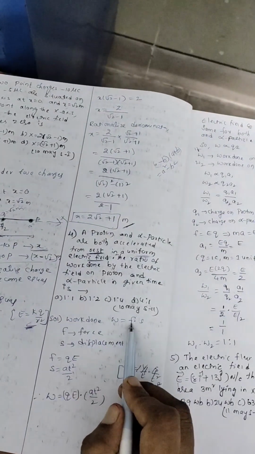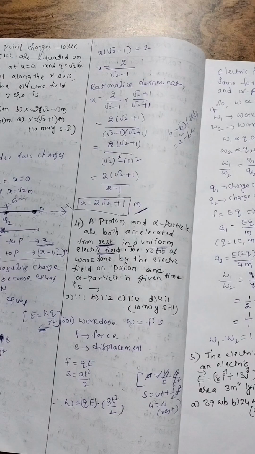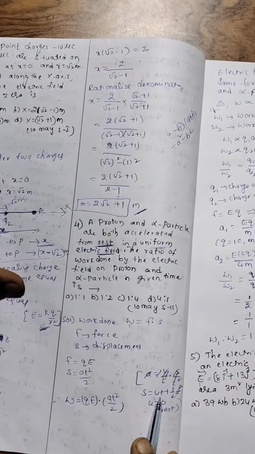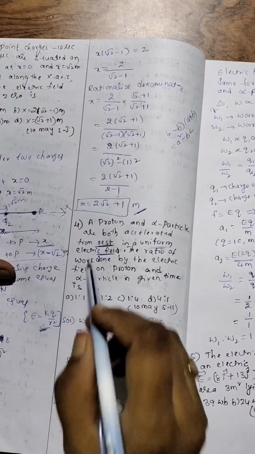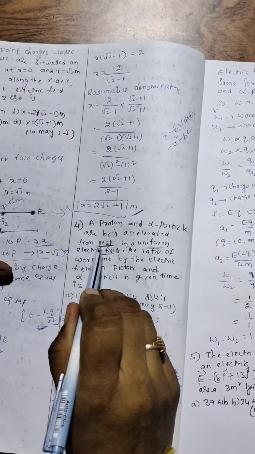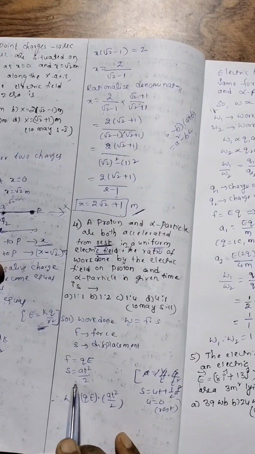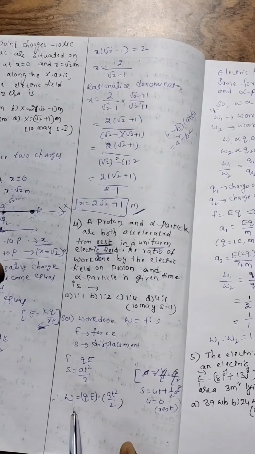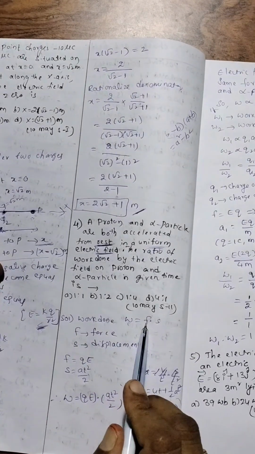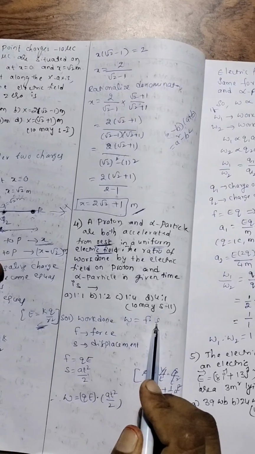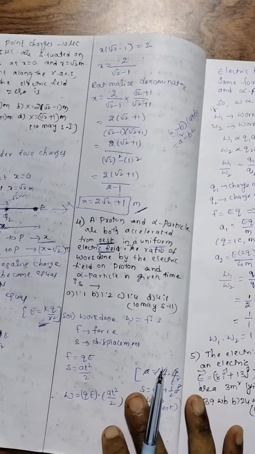Work done formula, F dot S. But we know that S is equal to UT plus half AT square. Here we said both started from rest, so U equal to 0. What we will get? S is equal to half AT square. Now W is equal to, substitute F equal to QE, S is equal to half AT square.